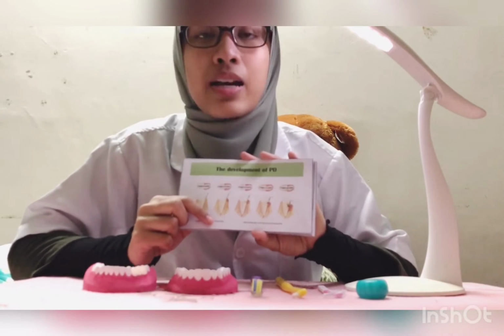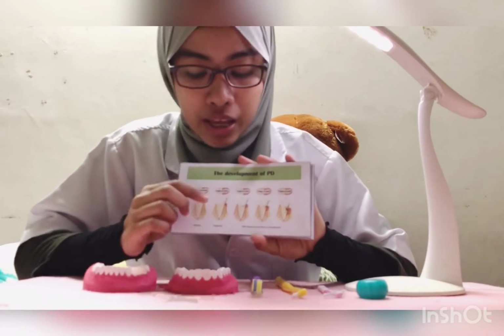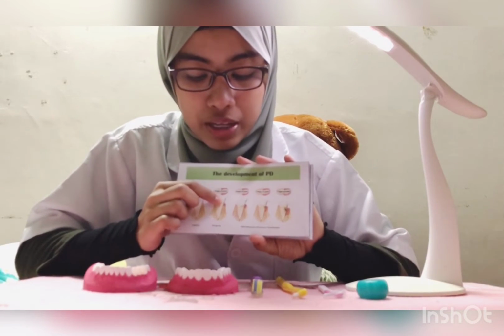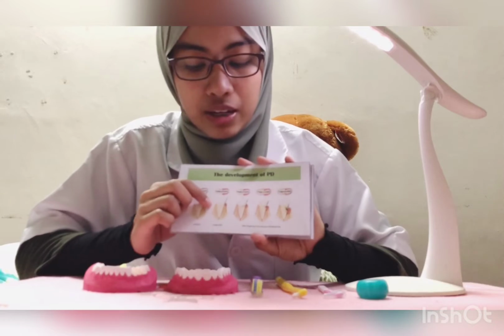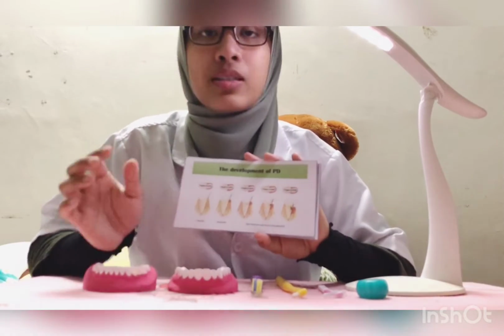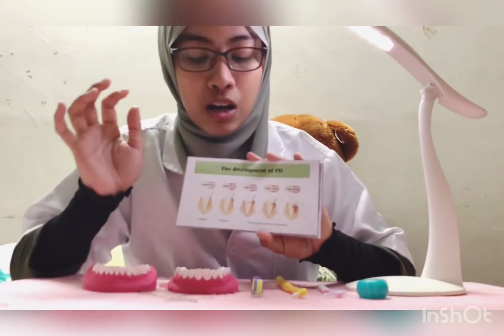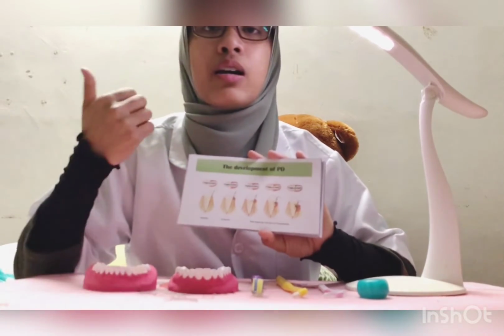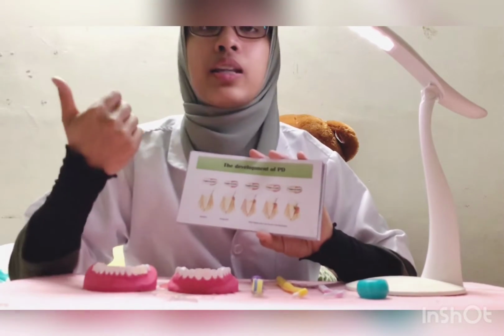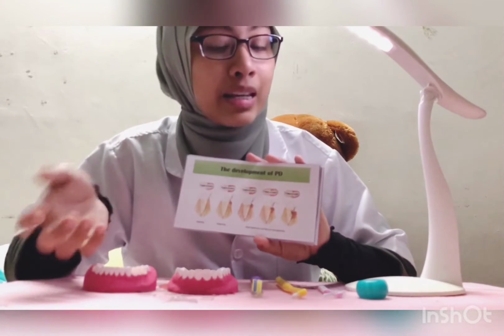But for a patient who has gingivitis, or simply inflammation of the gum, the depth is still less than 3.5 millimeters, but we can see that the appearance of the gums is quite different from healthy gums. They will be swollen, red in color, and sometimes they can bleed spontaneously.